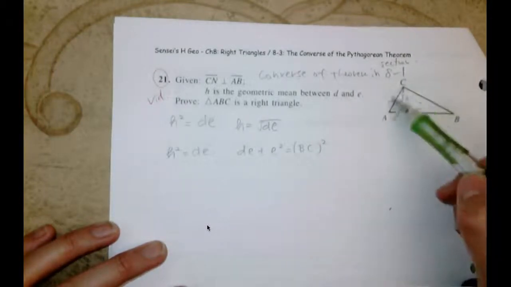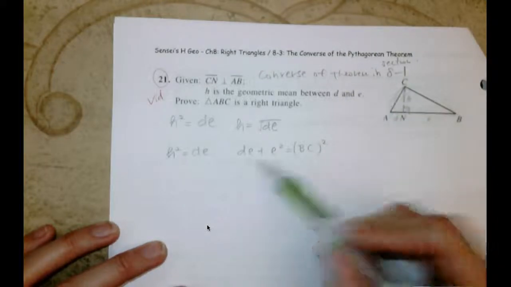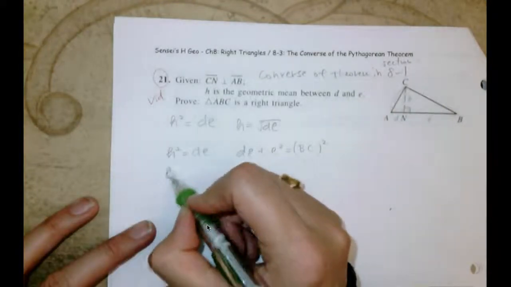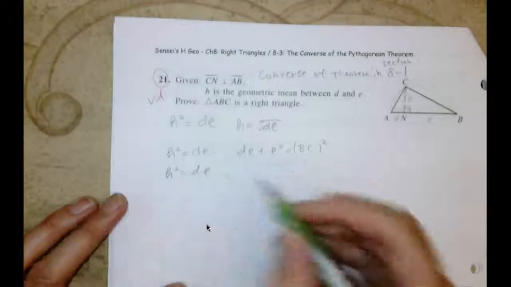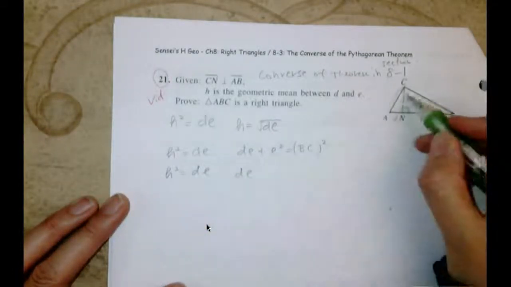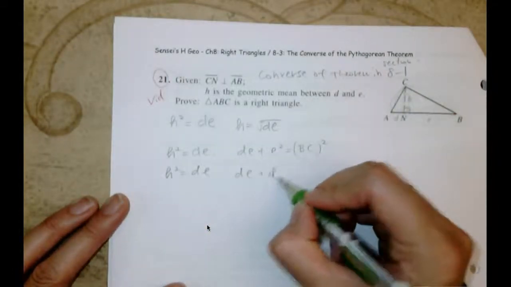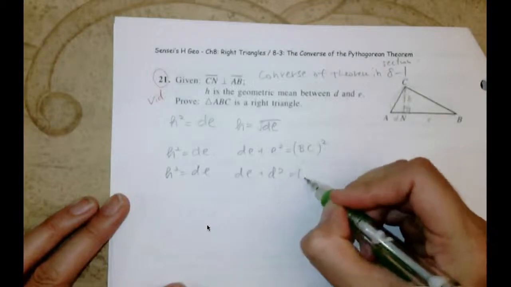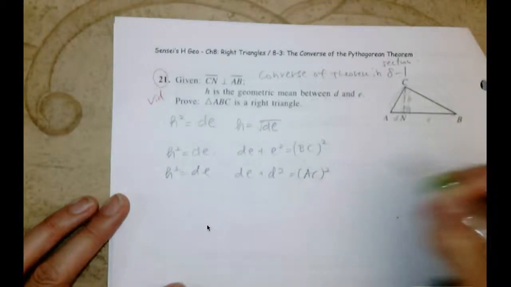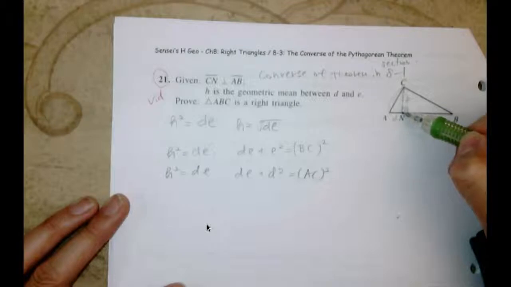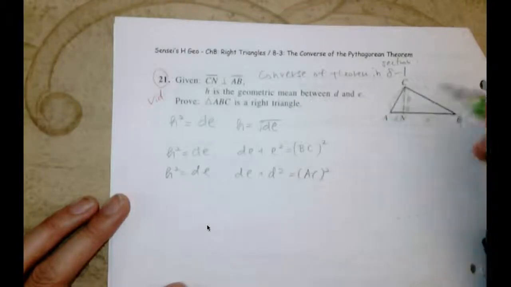So now I expressed the BC square, this square, in terms of this. Then let's express this side in terms of D and E. Since h square is DE, DE plus D square has to equal AC square, right? This squared plus this square has to equal this square.